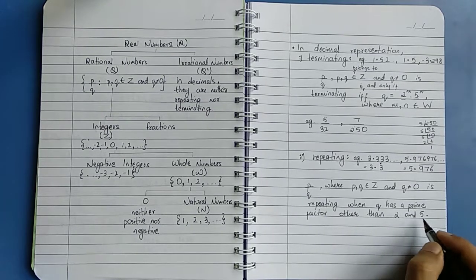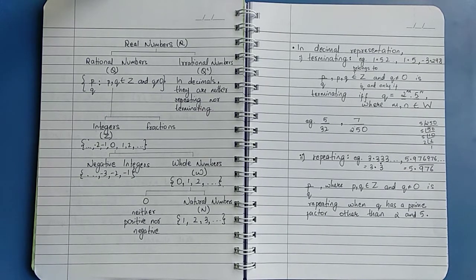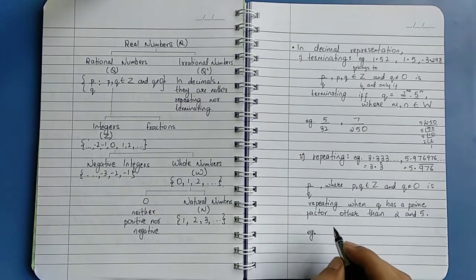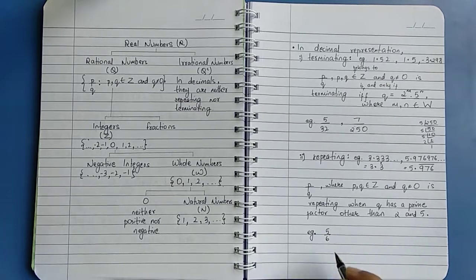So other than 2 and 5, if there is any other prime factor, then this number becomes repeating. Example, say 5 by 6.